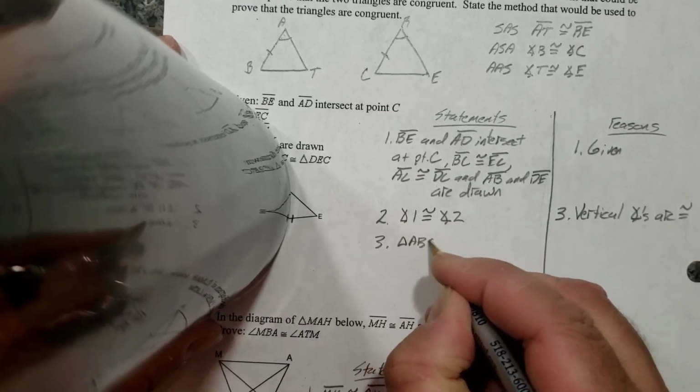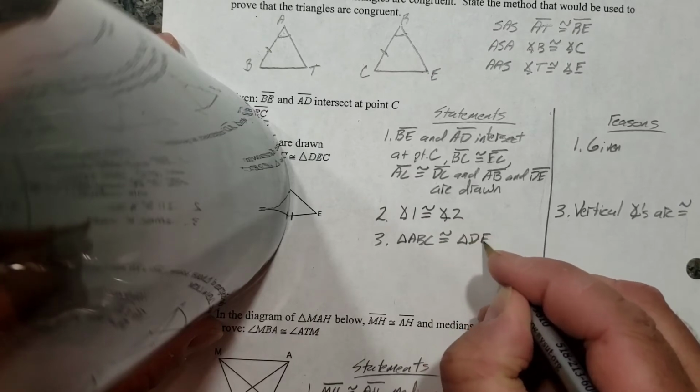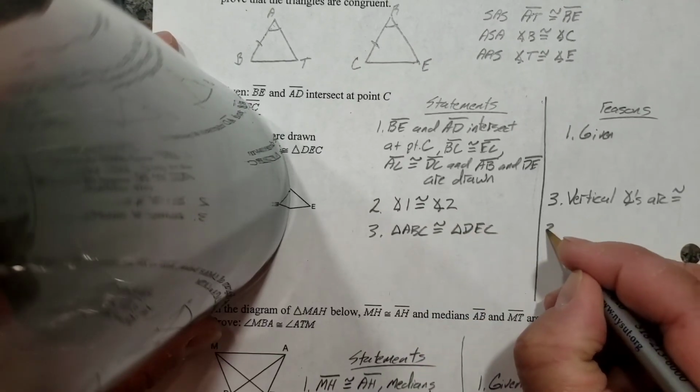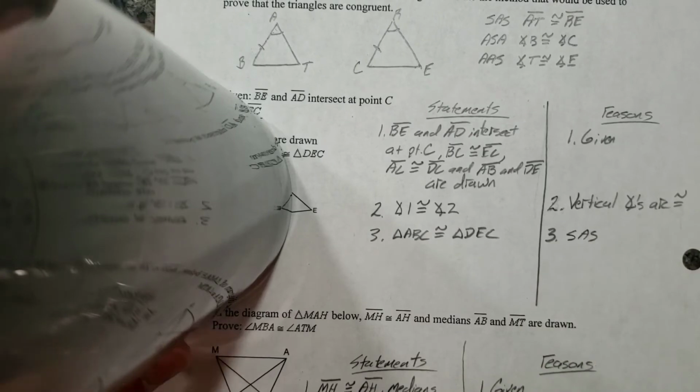Triangle ABC is congruent to triangle DEC, and that is, mix that up. I do that a lot. Side, angle, side. Make sure you get everything right there. Got everything numbered properly, everything lined up properly. We're all set. Okay, now for the bottom one.